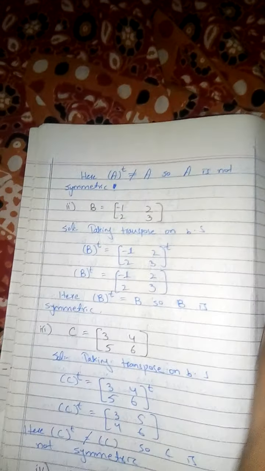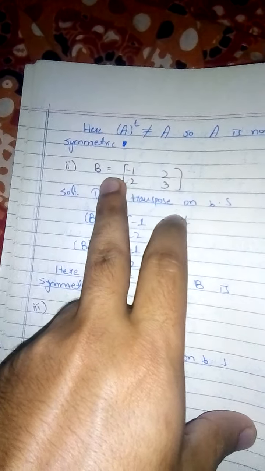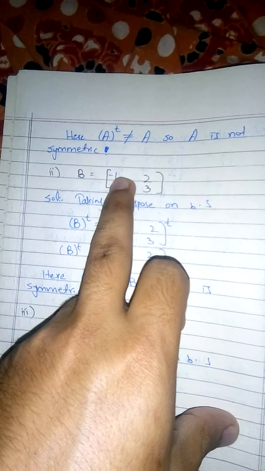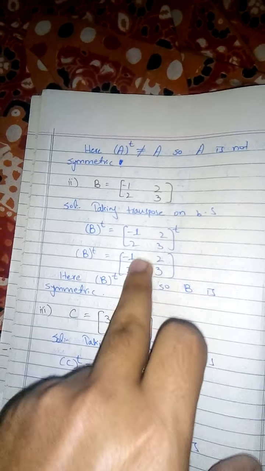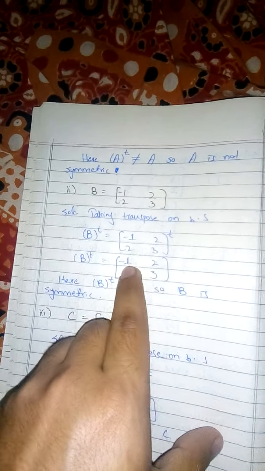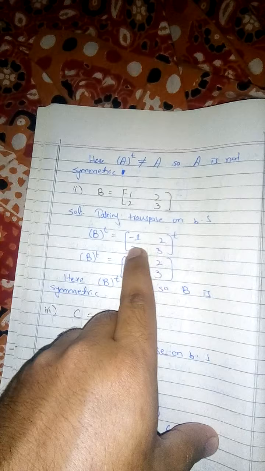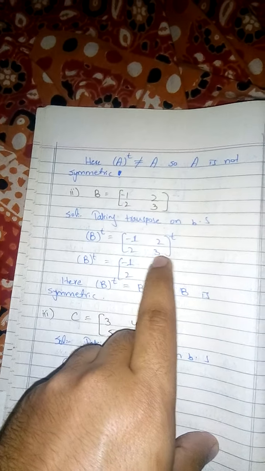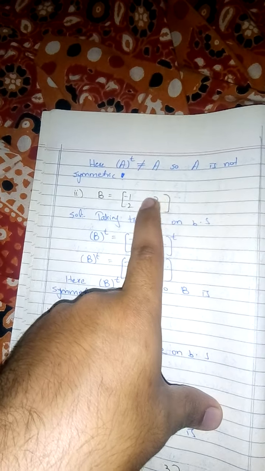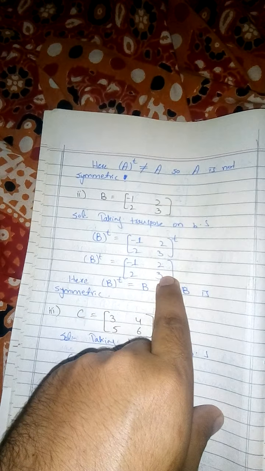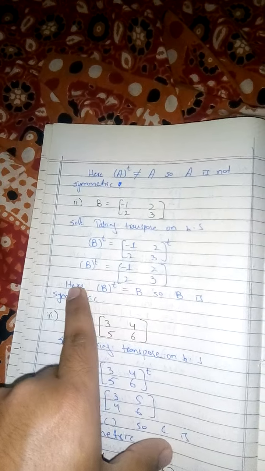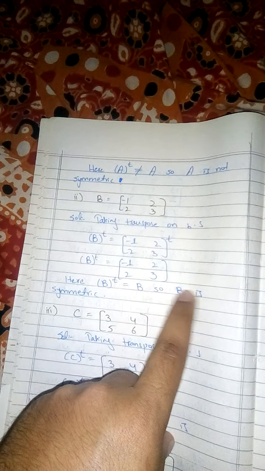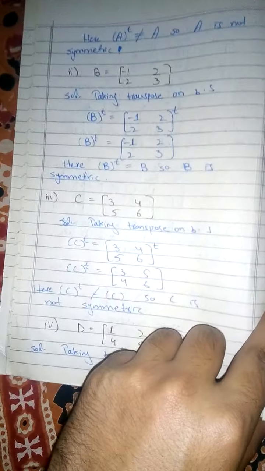If you look at the next matrix B, -1, 2, 2, 3, apply transpose, and when we solve it, the first row will convert into the first column and the second row will convert into the second column. Now if you see the original matrix and the solution, -1, 2, 2, 3 and -1, 2, 2, 3 are the same. Here B transpose is equal to B, so B is a symmetric matrix.